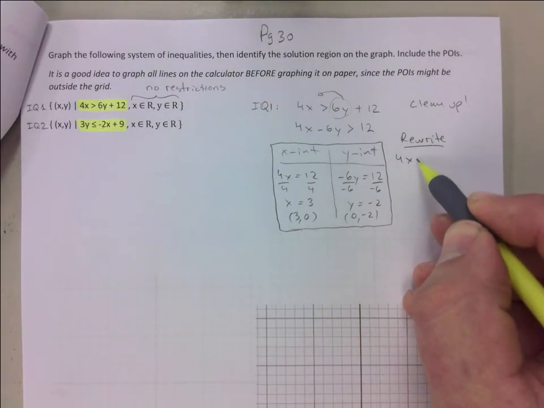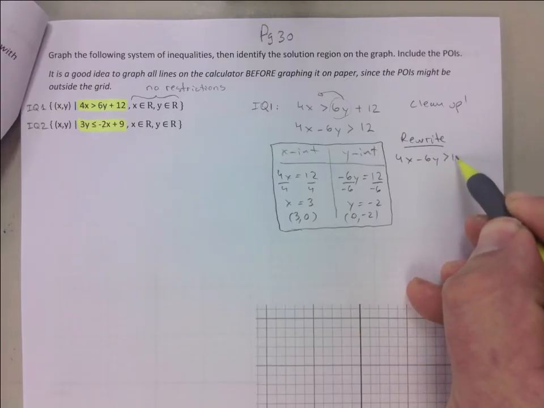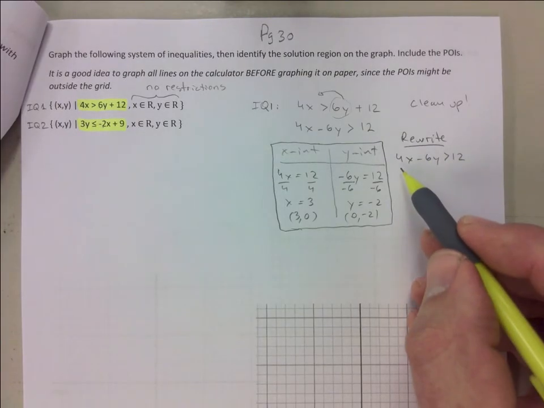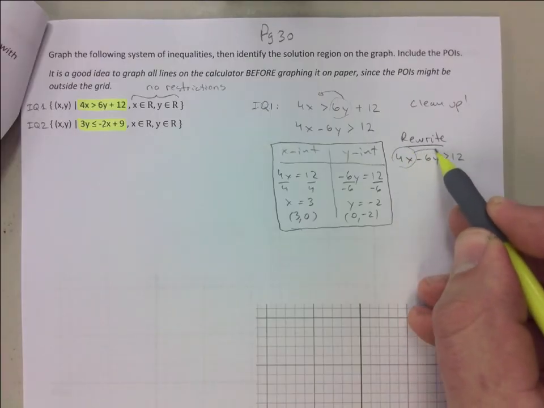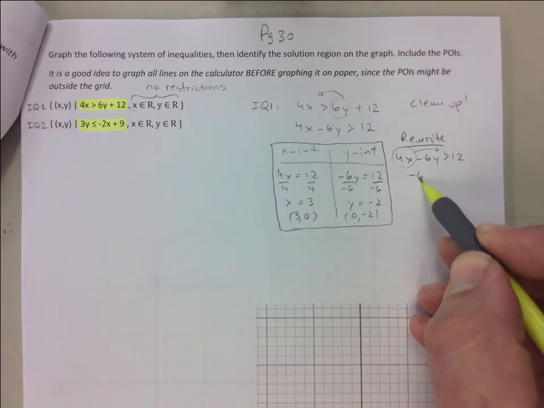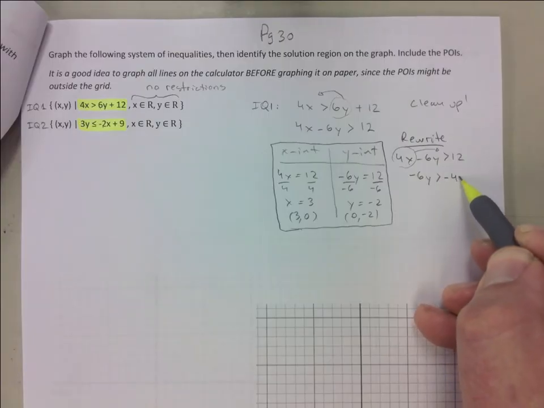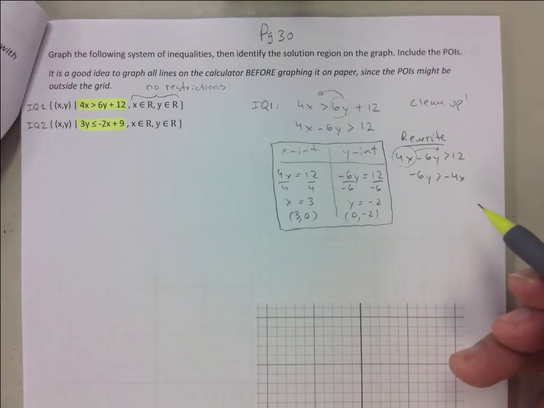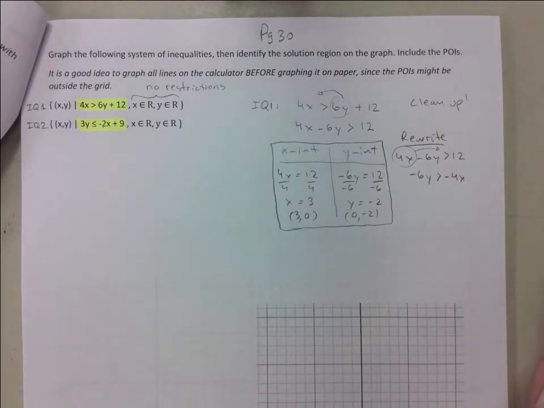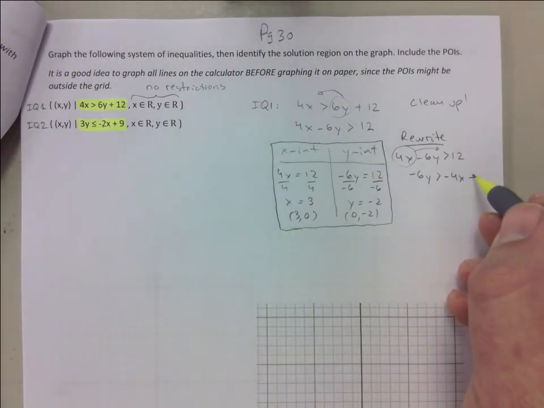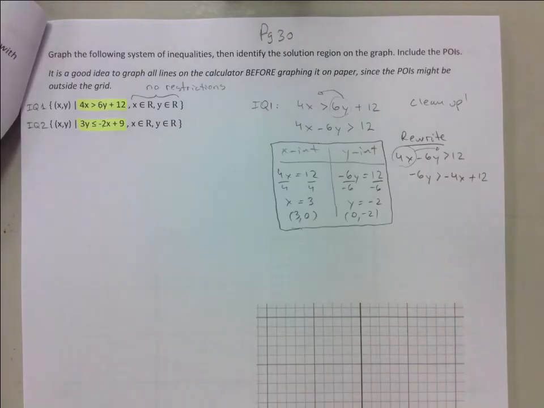I'm going to start with the original, the cleaned up version. And I'm going to bring the 4x now over to the other side. So negative 6y, the 4x comes over negative. When you bring stuff over, a sign change must happen, okay? Or else you're messing with the equation or the inequality, okay?